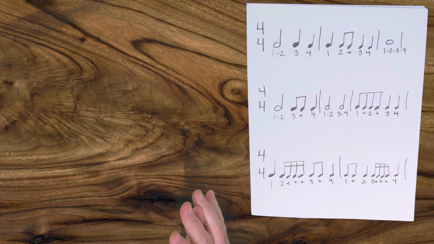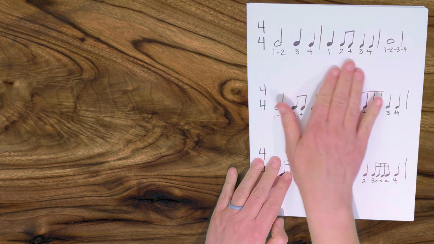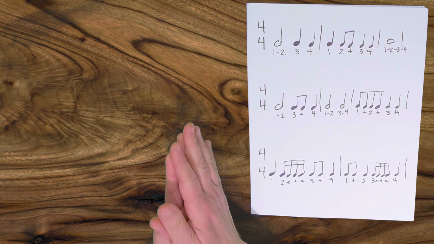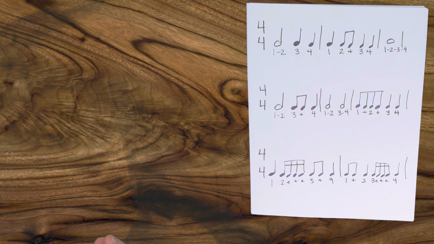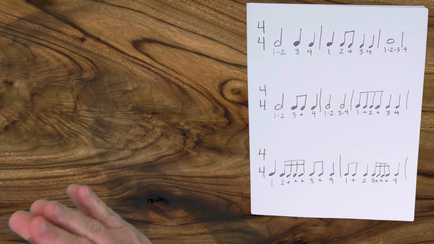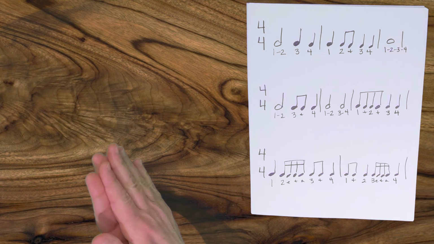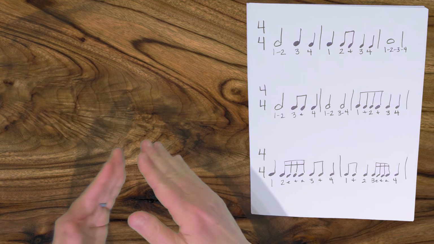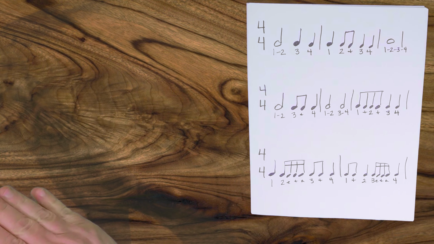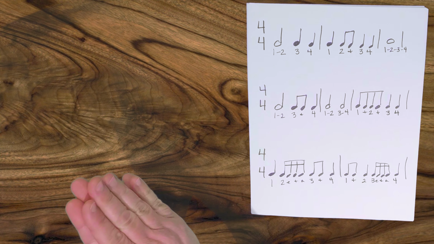And now let's go back again and let's clap our rhythm. 1, 2, here we go. 1, 2, 3, 4. 1, 2, and 3, 4. 1, 2, 3, 4.